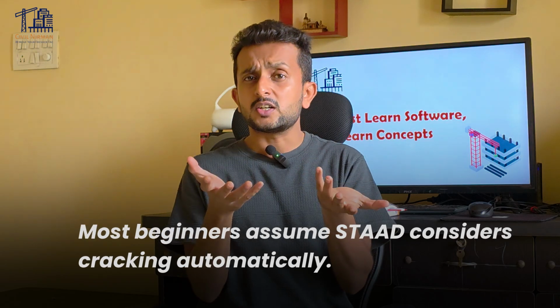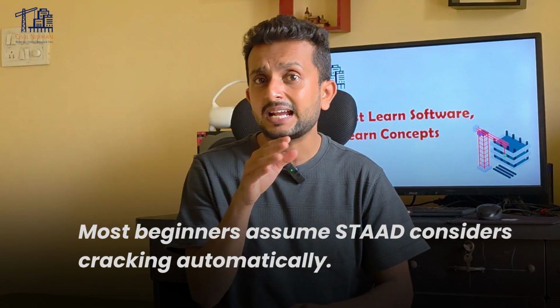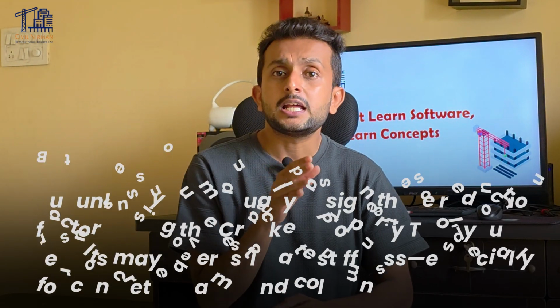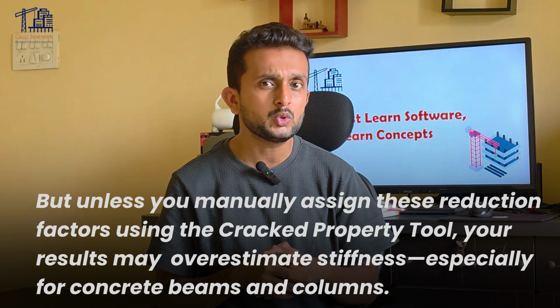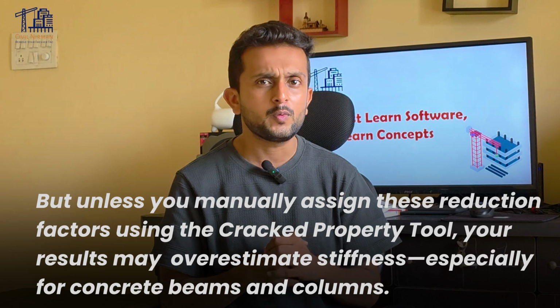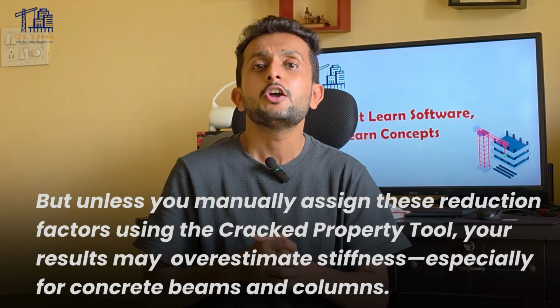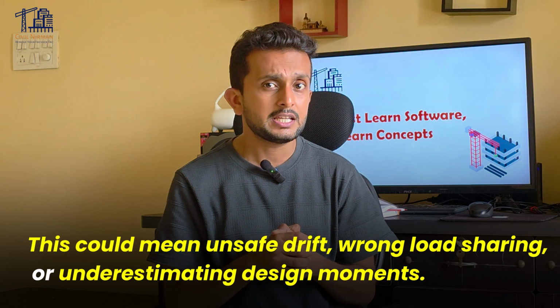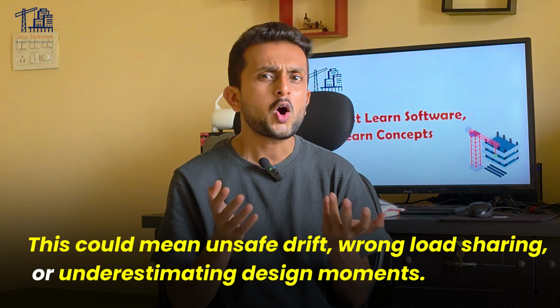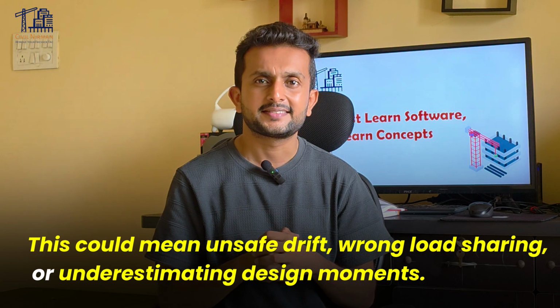Most beginners assume that Staad considers cracking automatically, but unless you manually assign these reduction factors using the crack property tool, your results may overestimate stiffness, especially for concrete beams and columns, and this could mean unsafe drift, wrong load sharing, or underestimating the design moments. So let's understand how you can assign this. Here is how professionals do it step by step.